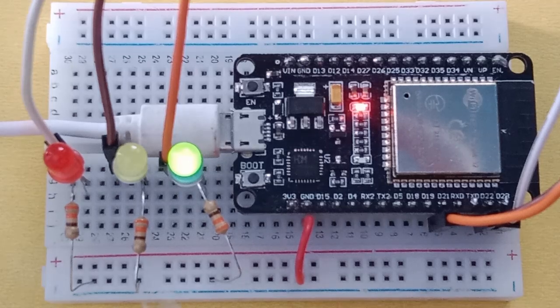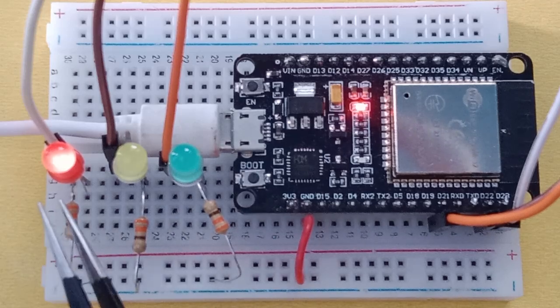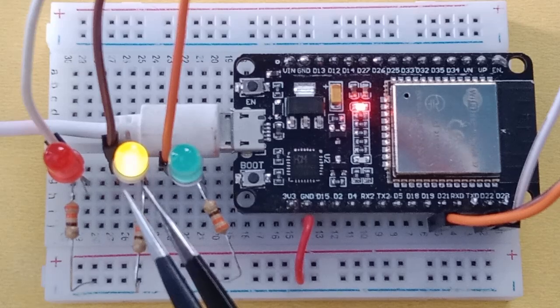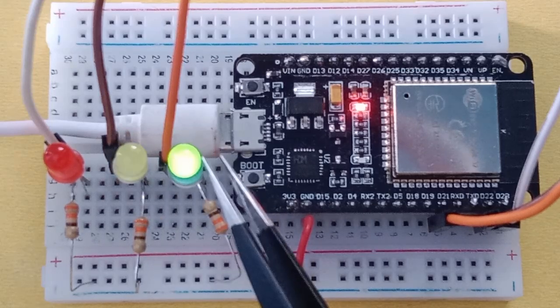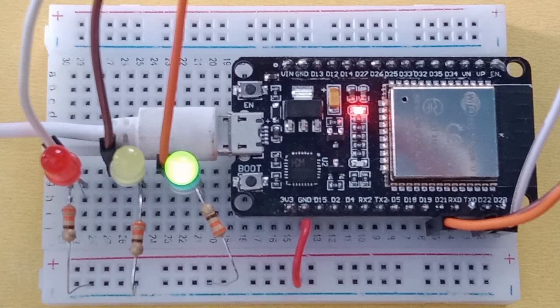On the screen, if you see here, a red LED will glow for 5 seconds, and a yellow LED will glow for 2 seconds, and a green LED will glow for 5 seconds. Okay, happy learning.